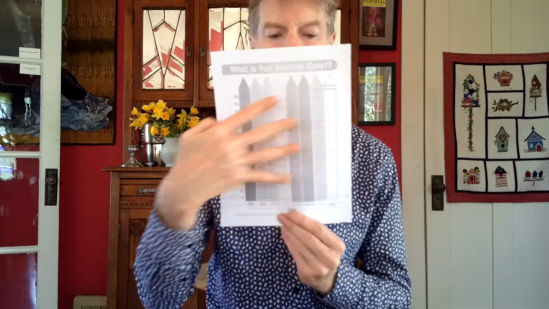Today, I'd like you to show me lines going this way and lines going that way when I call your classroom number, because we're going to see lines like that on our work. Lines going this way and lines going this way on our graphs.